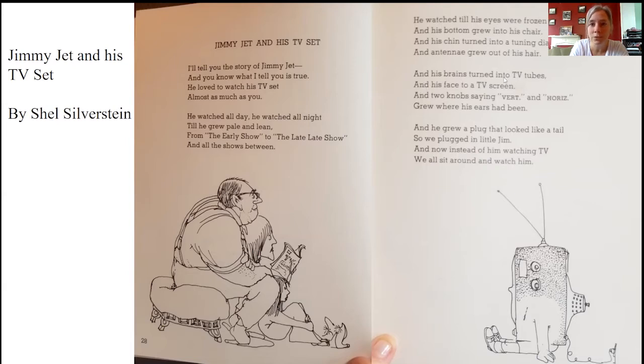And his brain turned to TV tubes and his face to a TV screen, and two knobs saying vert and horiz grew where his ears had been. And he grew a plug that looked like a tail, so we plugged in little Jim. And now, instead of him watching TV, we all sit around and watch him.